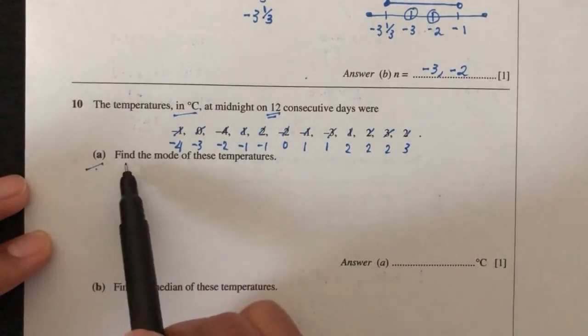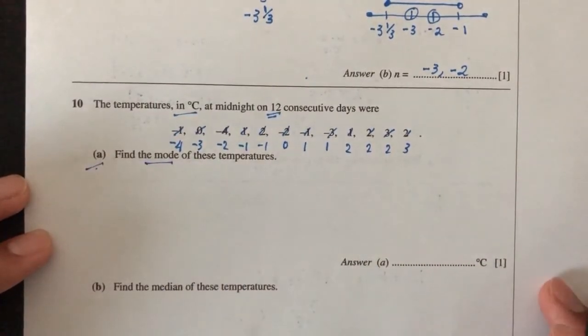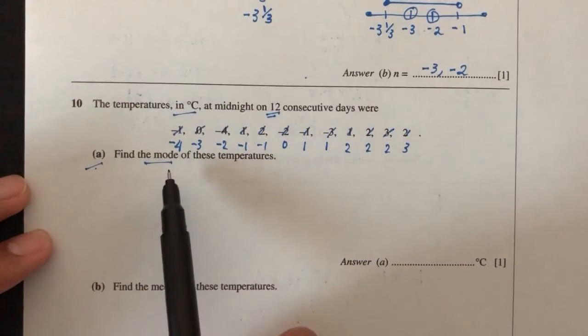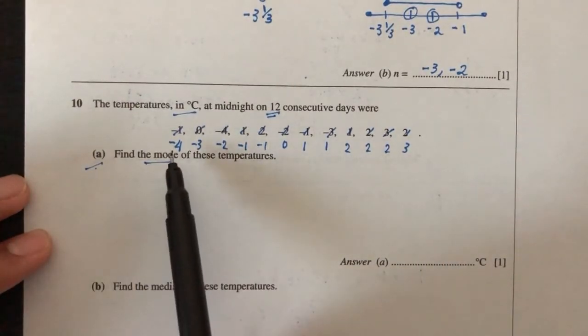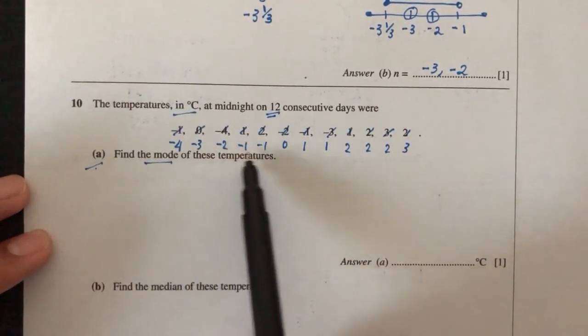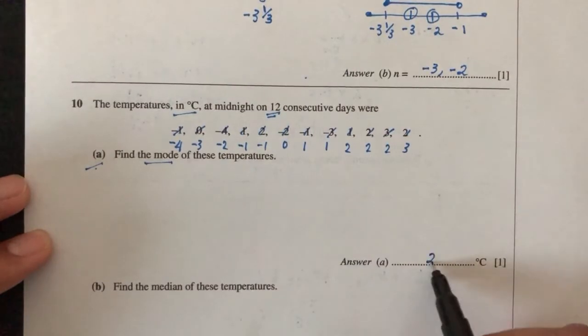Part 1, find the mode of these temperatures. The mode is the one happening the most often. So let's find out which number is happening the most often. 2. So 2 will be the mode.